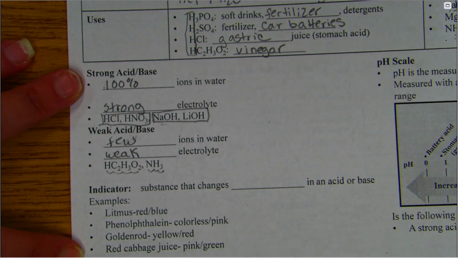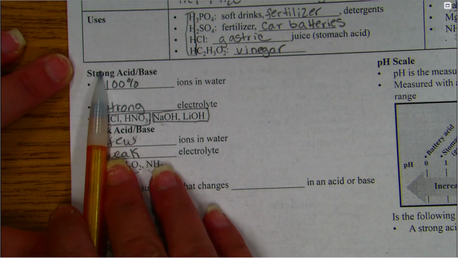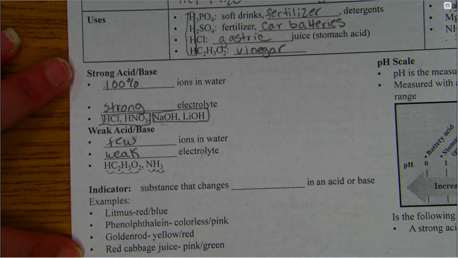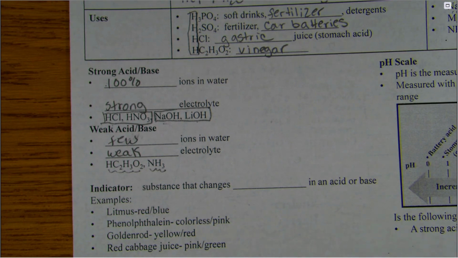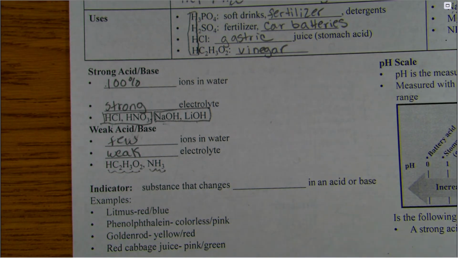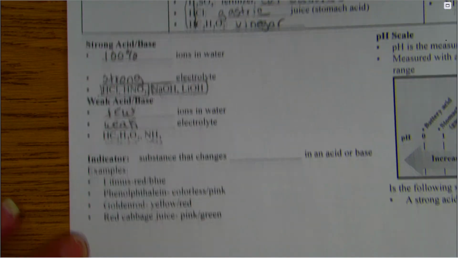Now, you don't have to know how to determine whether it is a weak or a strong acid. You just need to know the definitions. You will learn how to do this when you get to chemistry next year. For now, I just need you to know those definitions.